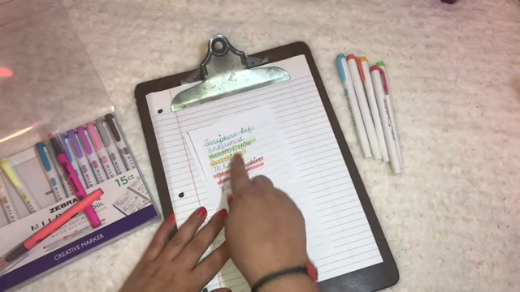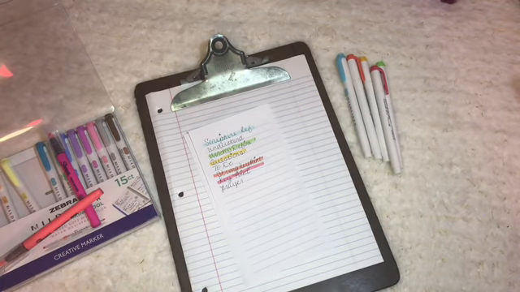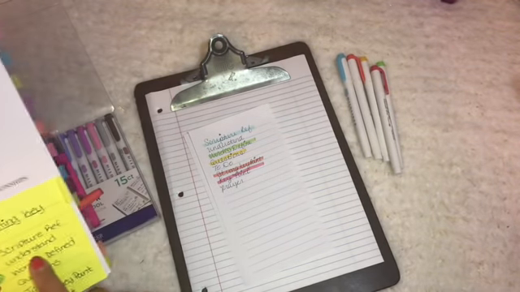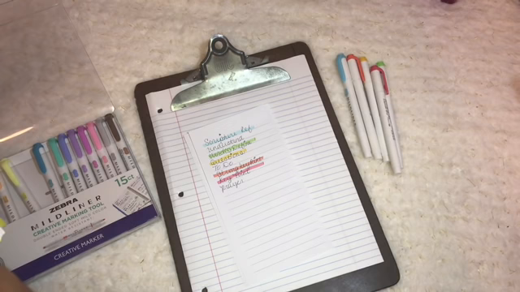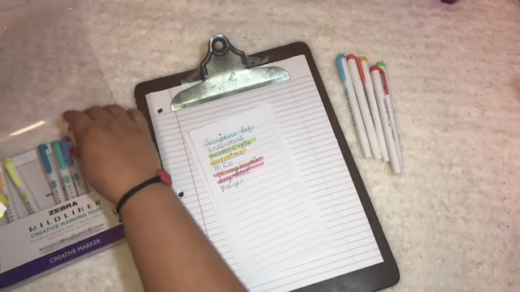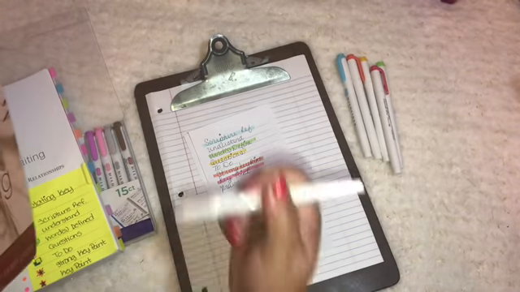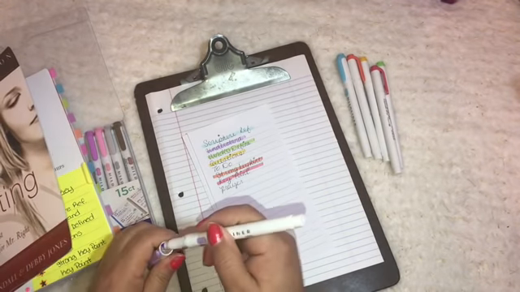So then now I have three other things. I'll look back into my other book to see if I had a specific color. Understanding was purple, so I'll grab the purple. So then I know that's purple.